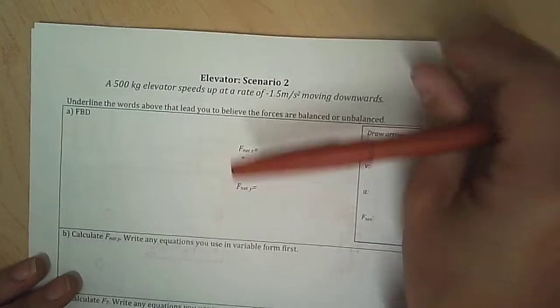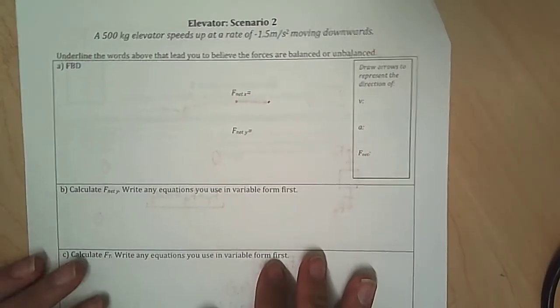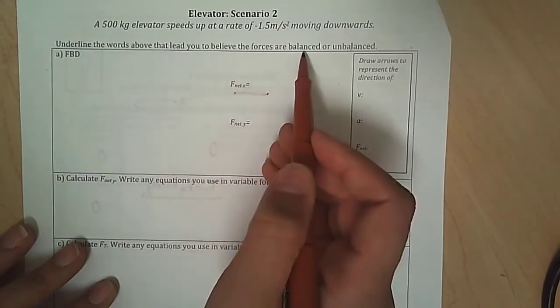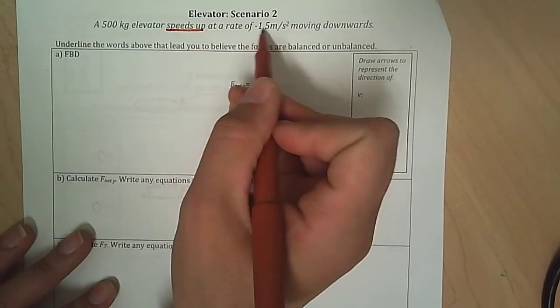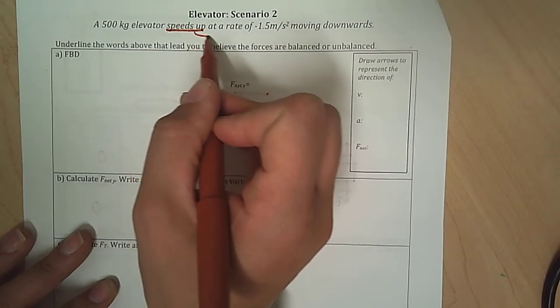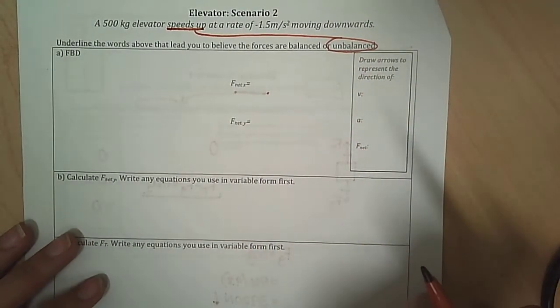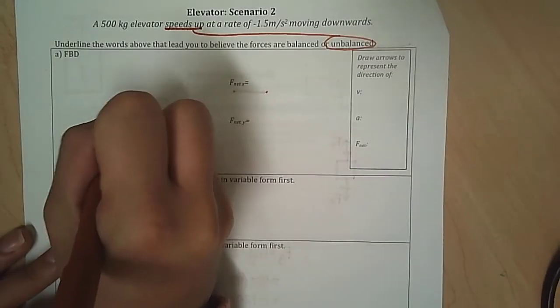All right, so here, an elevator speeds up at a rate of negative 1.5 meters per second squared, moving downward. So underline the words that lead you to believe the forces are balanced or unbalanced. I would underline speeds up, right? You could also underline the acceleration, but we know that when things are changing their speed, the forces are not balanced on them. So let's draw the free body diagram.